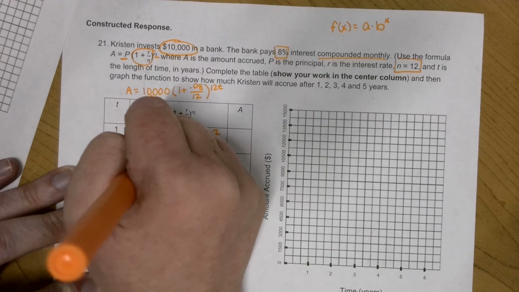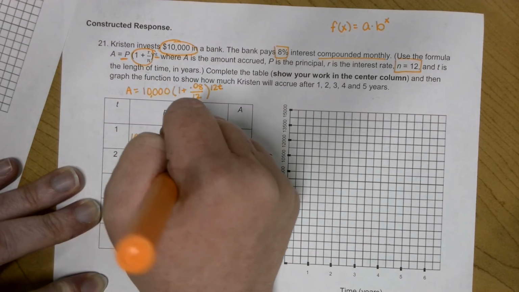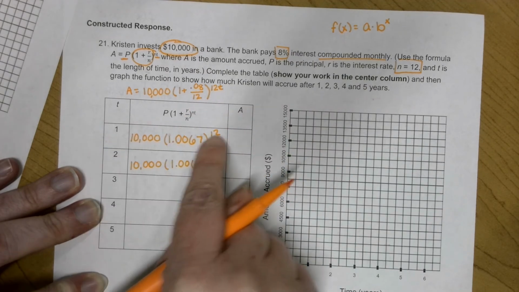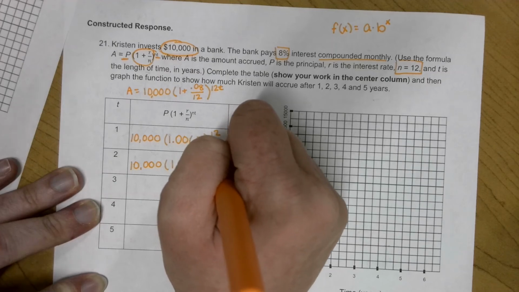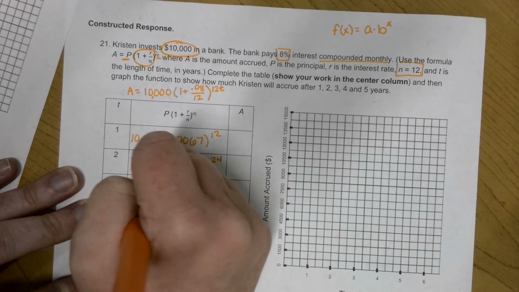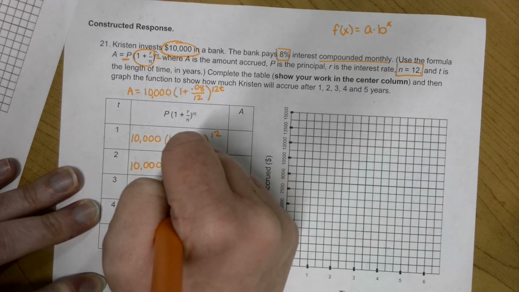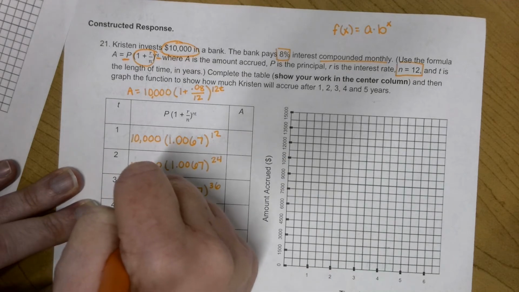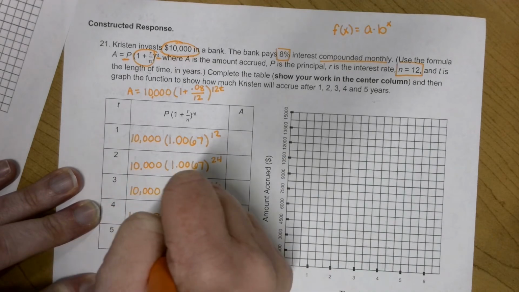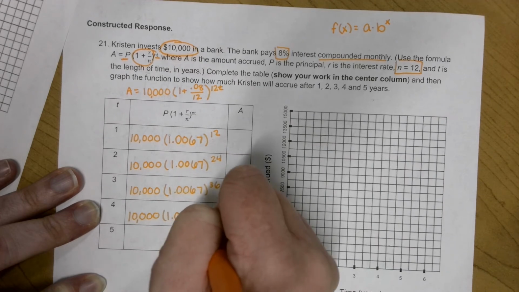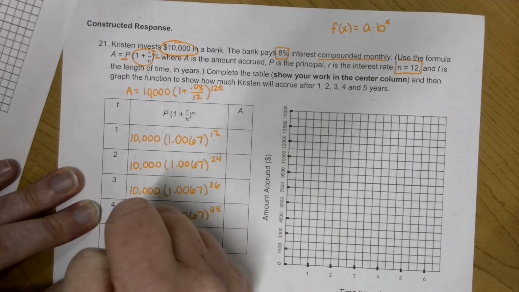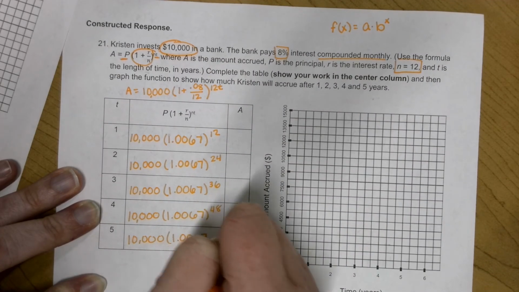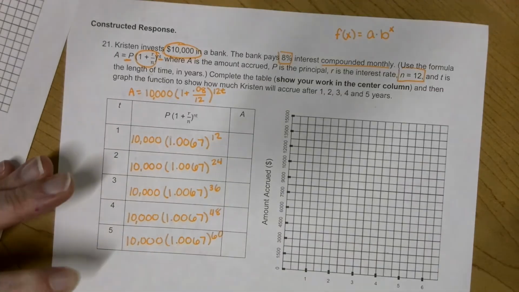Okay, and then what I'm going to do is just go ahead and put our formula down for all of these. And we're doing 12 times the year. So 12 times 1 is 12. 12 times 2 is 24. And we're just going to keep going. To the 36. To the 48. And to the 60. All right.